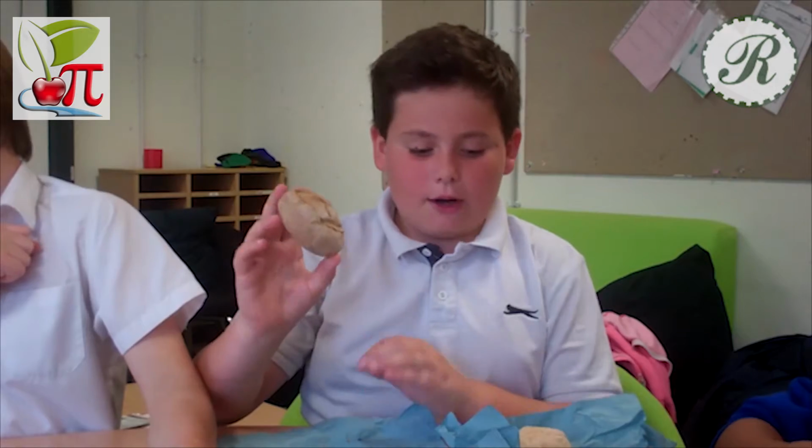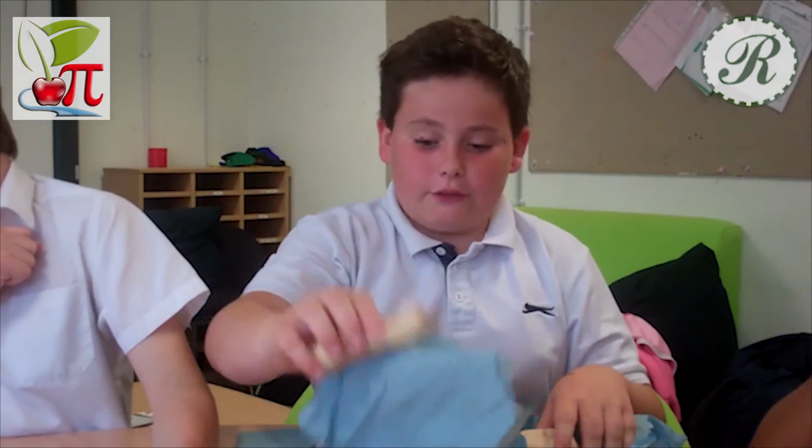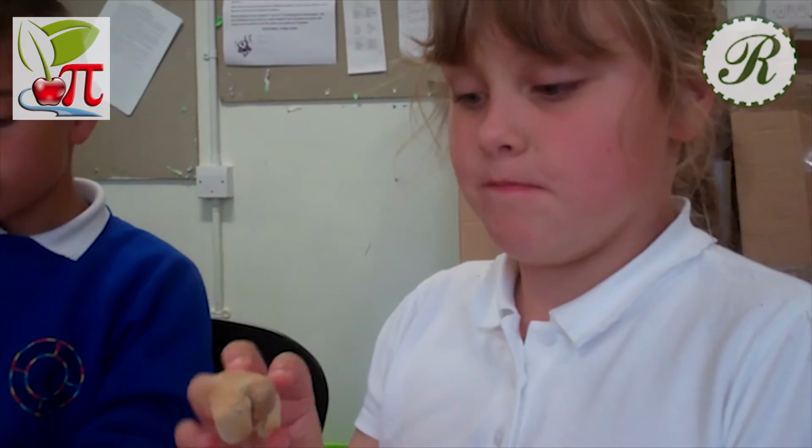My favourite was the brown, followed by the 50-50, followed by the white. My favourite was the 50-50, but they were all good. My favourite was the brown and the white.